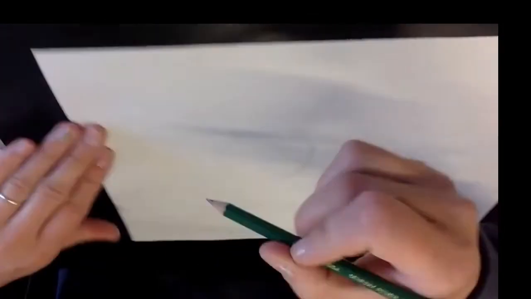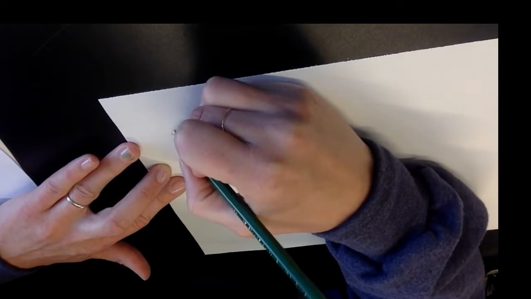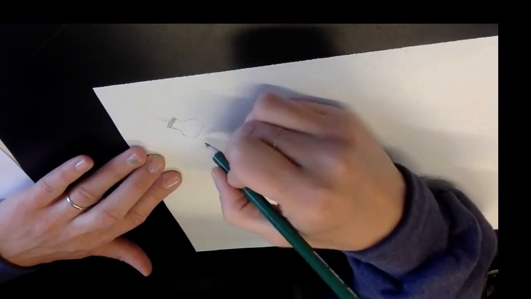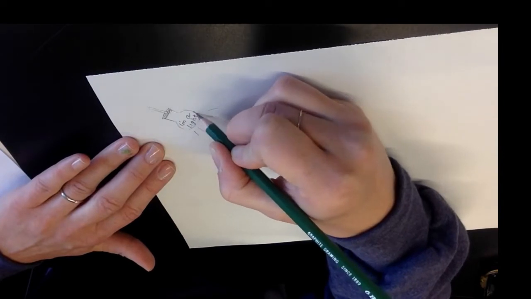Now I'm going to add my light source because I won't know where to put my shading if I don't have a source of light. So I'm just going to draw a cute little light on the top left-hand side of my sphere. And so that means that my highlight will then be on the top left of my sphere. So there is my light source.